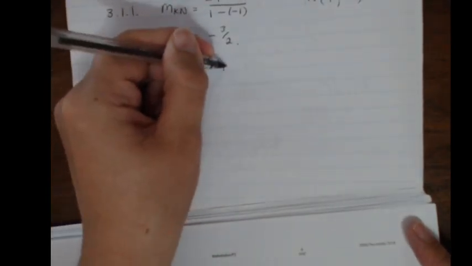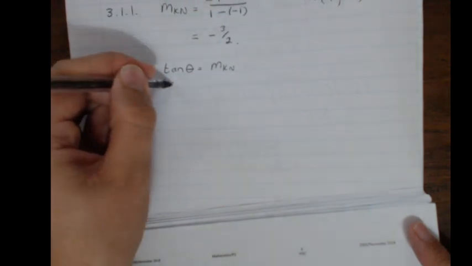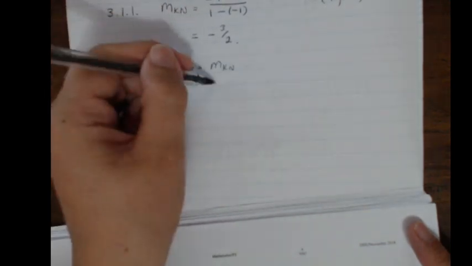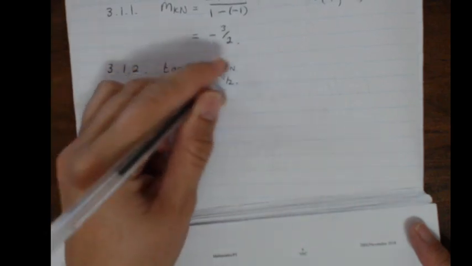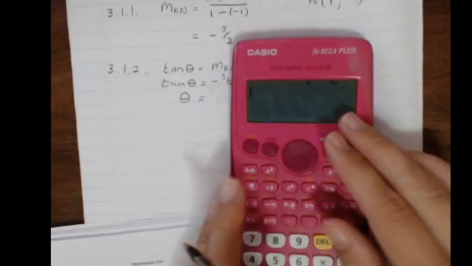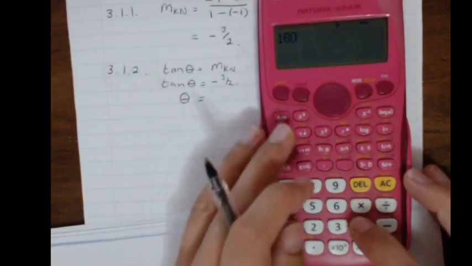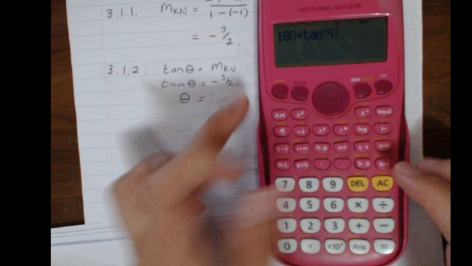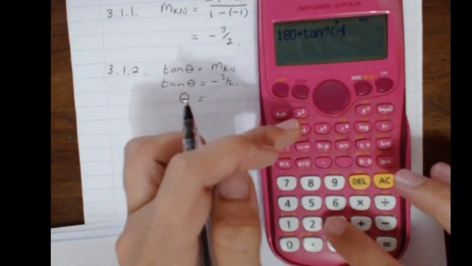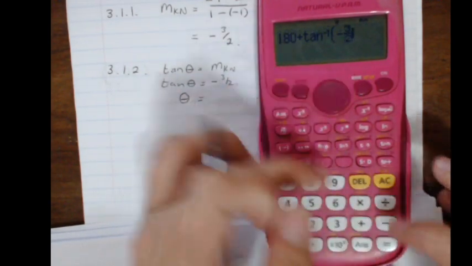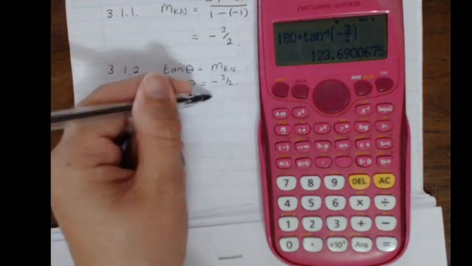Next question says calculate the size of theta, the inclination of KN. I just calculated the gradient of KN, so tan theta should be the gradient of KN. So tan theta is -3/2. Whenever you have a negative gradient, you should remember to add 180. So 180 plus shift tan of -3/2 gives me 123.